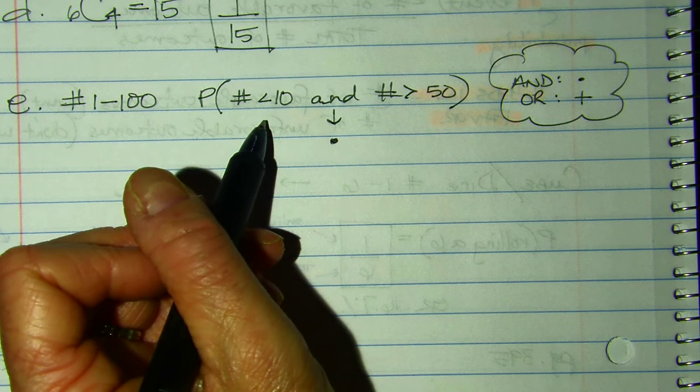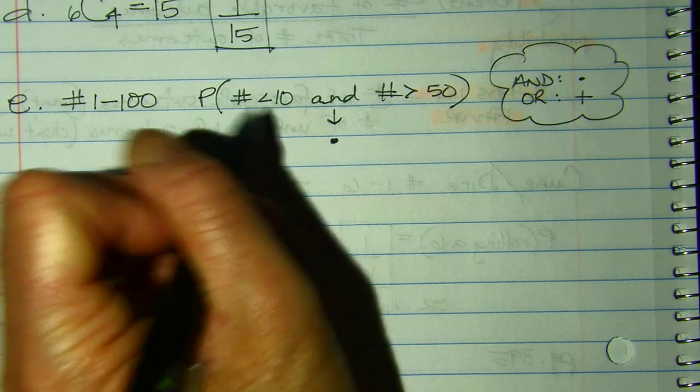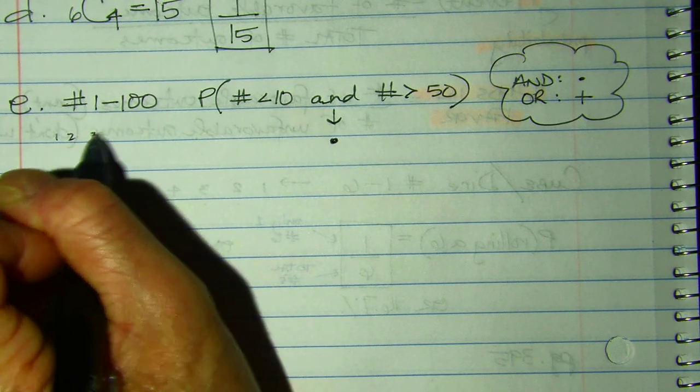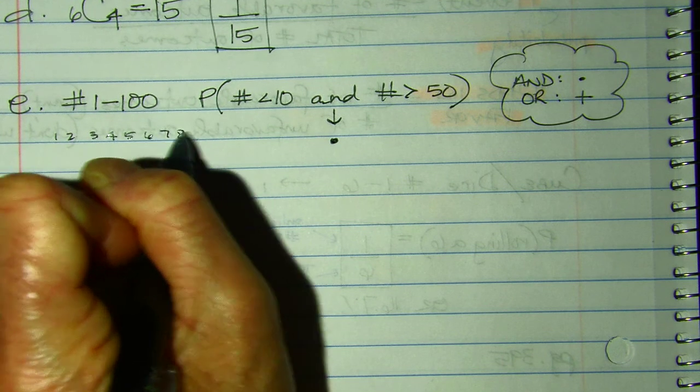So let's do the probability it's a number less than 10. Well, the numbers less than 10 would be 1, 2, 3, 4, 5, 6, 7, 8, 9.